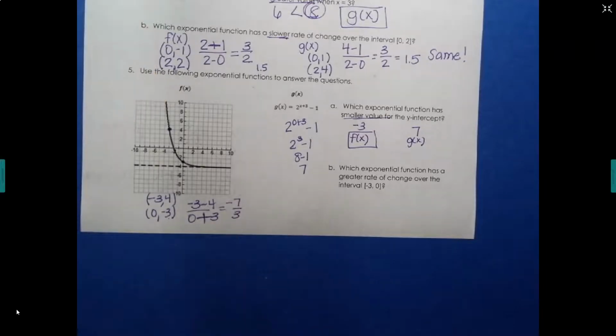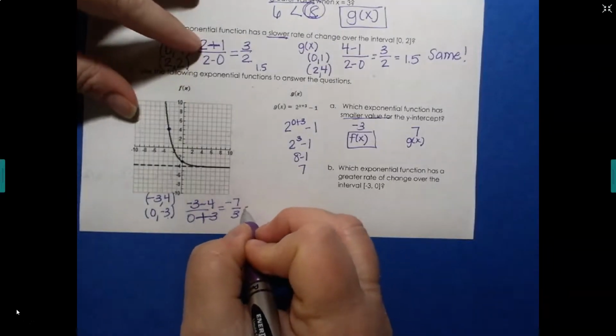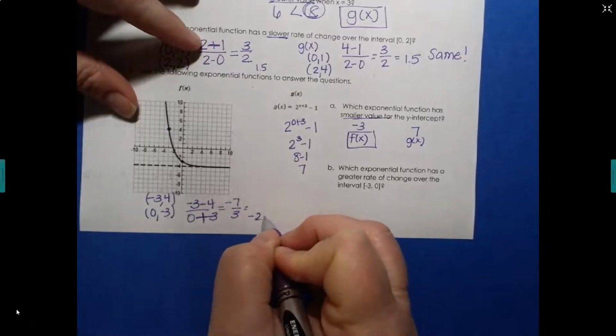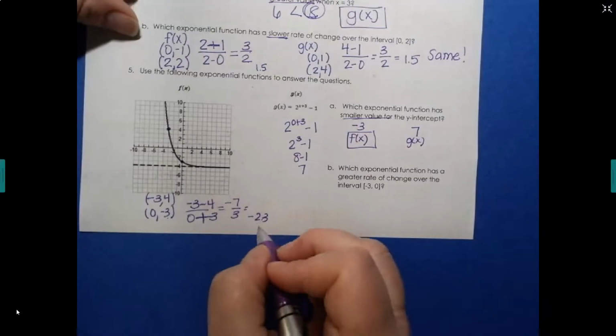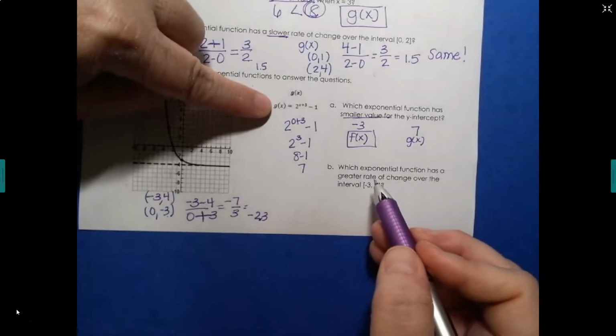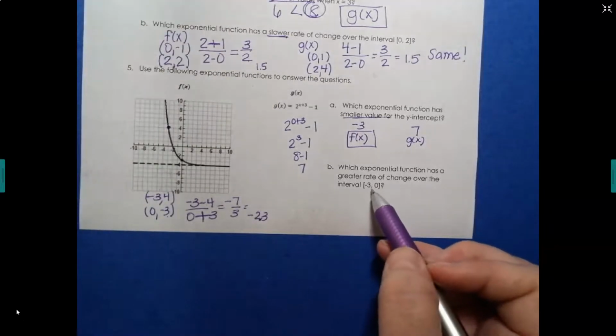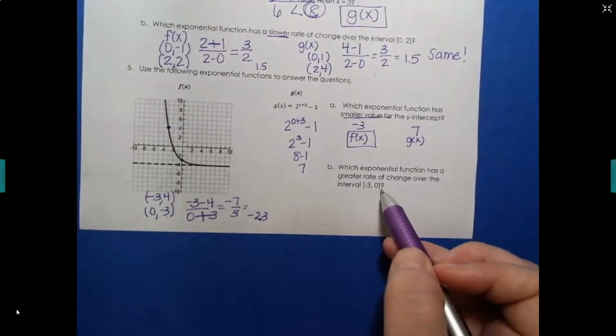So if we want to know a decimal, sometimes it helps us to compare with decimals. I get -2.3, just to give me an idea of what my slope is as a decimal, so I can make a comparison to the other. So now my equation, I can either plug in -3 and 0.